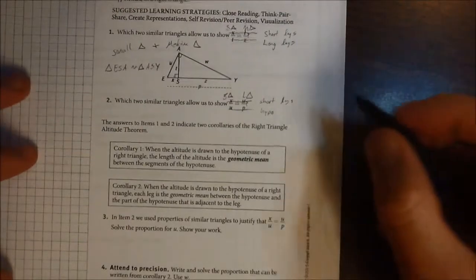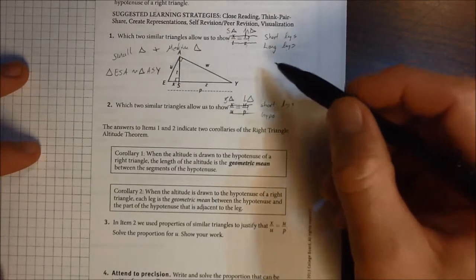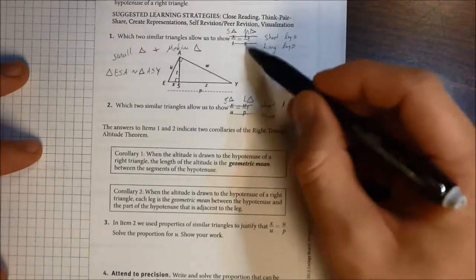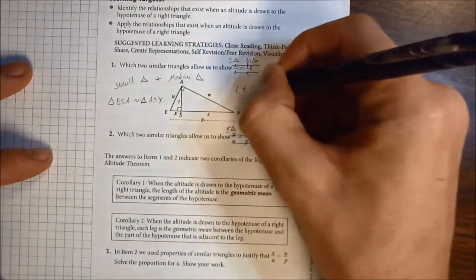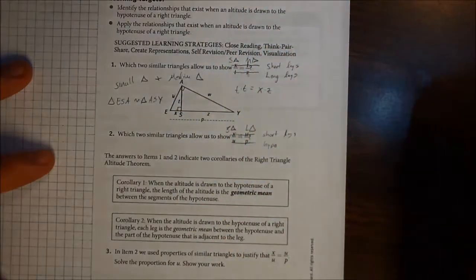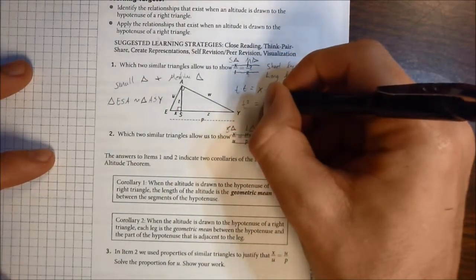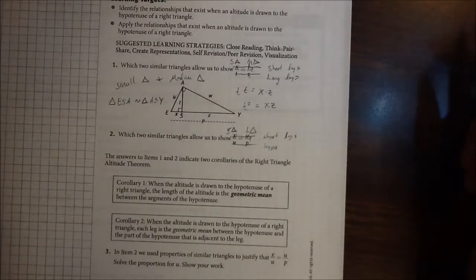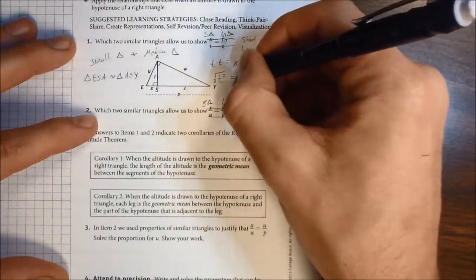And so what we're going to do is take this first proportion, x over t and t over z. If we take this proportion and do the cross product, we get t times t is equal to x times z. T times t is t squared, and it's equal to the product of x and z. If I wanted to solve for t, what I could do is take the square root of both sides.